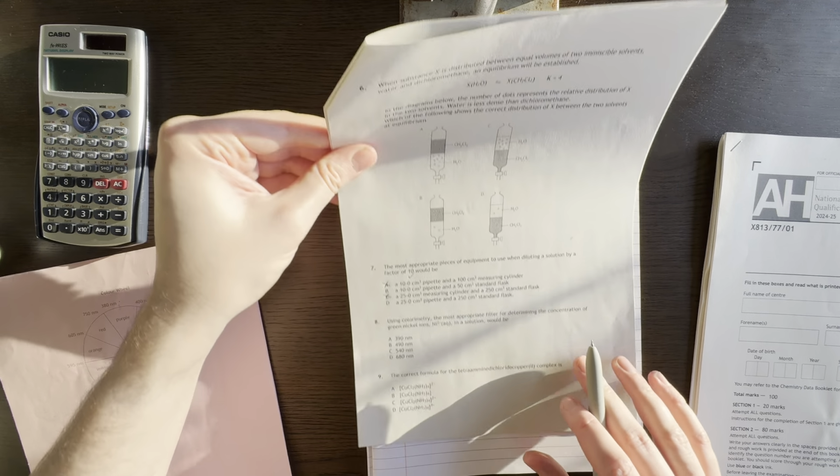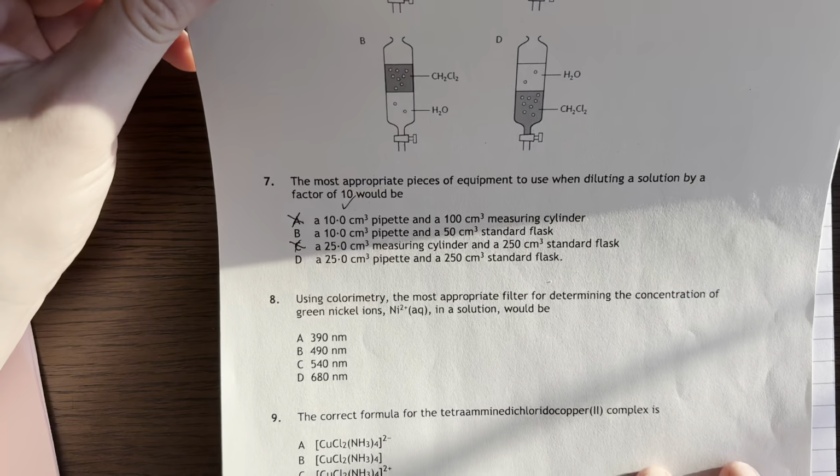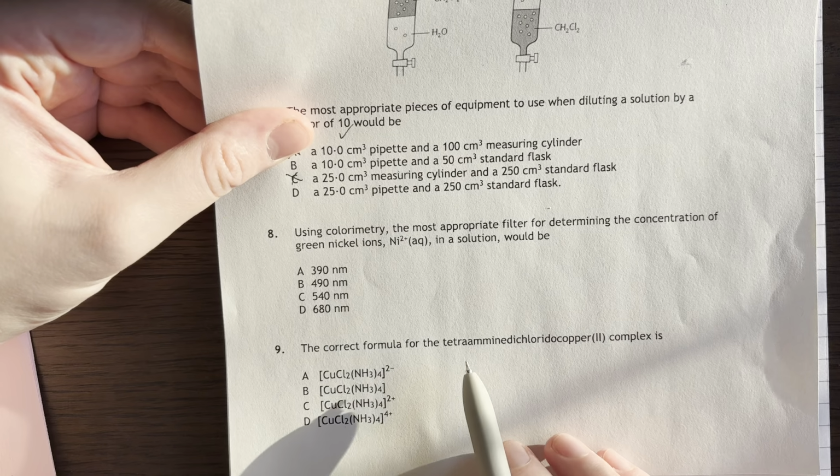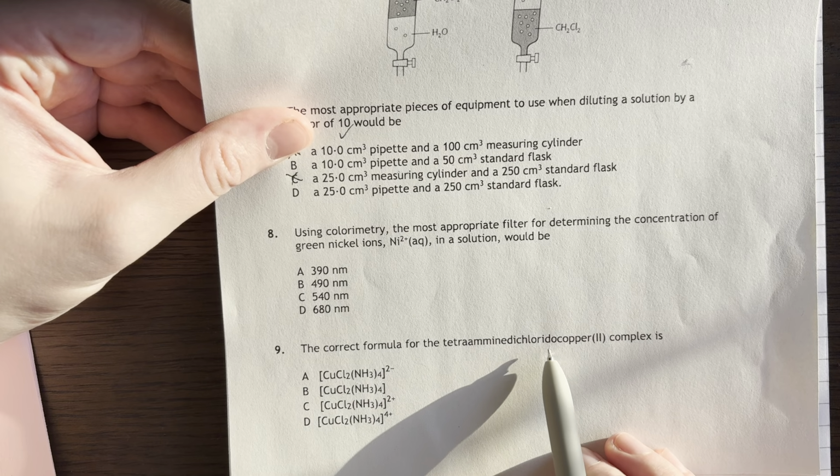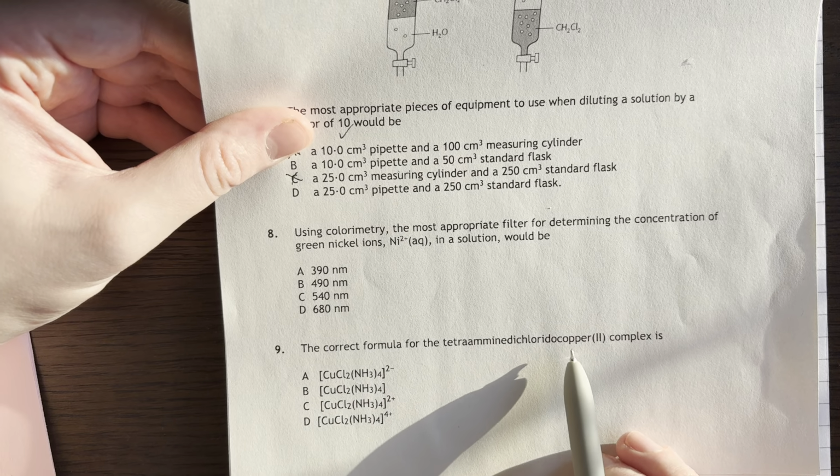And then the last one on this page, question 9. Correct formula for tetraamine dichlorido copper, that's a mouthful, 2 complex is one of the following. Now for these, I would take the approach of sort of ignoring the multiple choice options, and sort of work with the name that you've got first and see if you can basically get to the answer without looking at the answers first, and then match it up. And then hopefully the answer that you've written will just match one of the answers that's there.